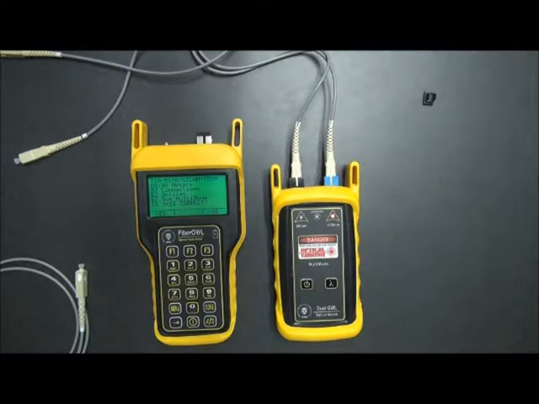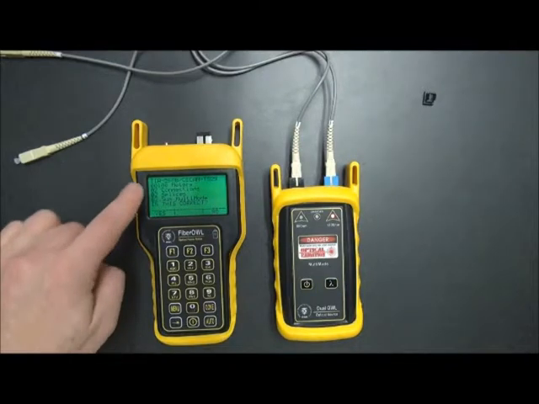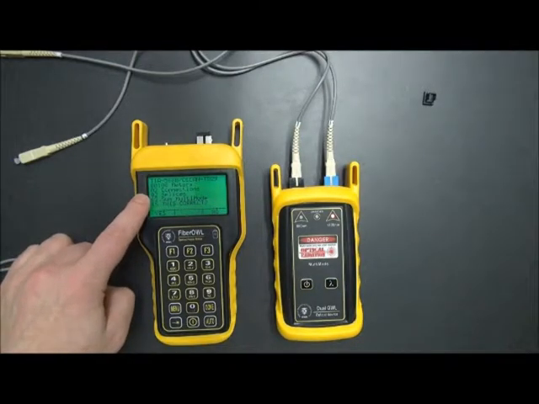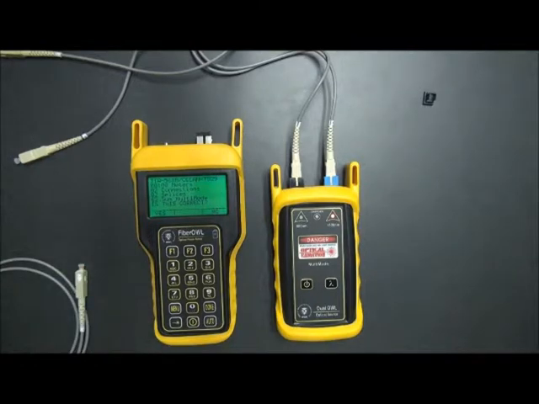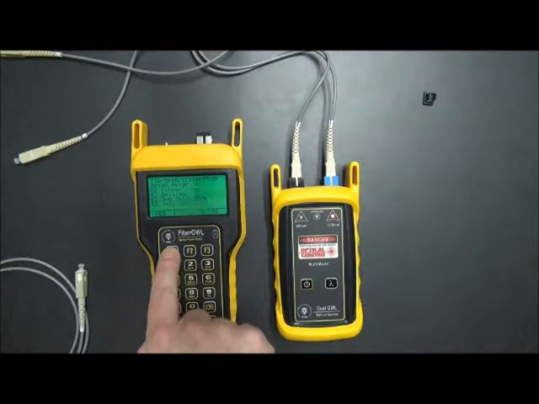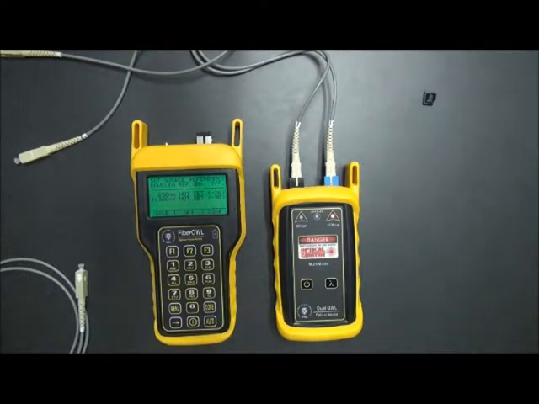Here is a review of what we've entered: the standard, the length, the connections, splices, fiber type. If any of this information is incorrect, we simply hit no to re-enter the information. But since it is correct, we're going to press F1 for yes. Now you can see that we are up to the set source references screen. This is simply another way of saying zeroing out the equipment.